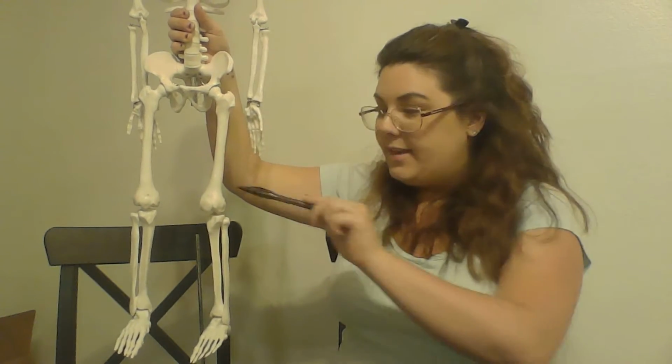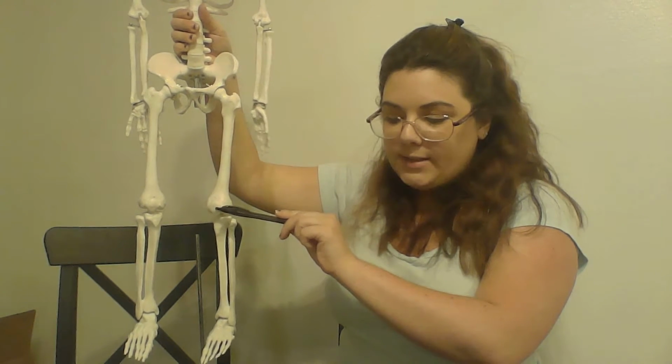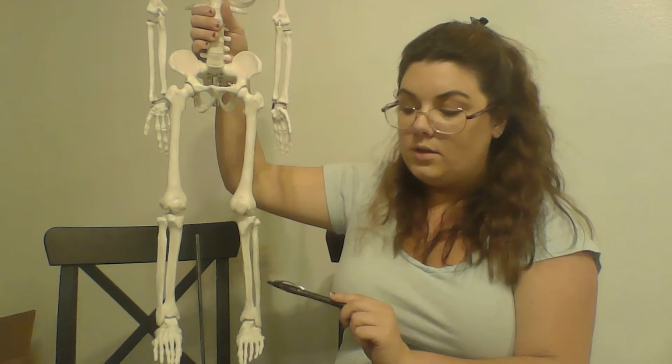Next, we have the umbilicus, which would be right here, and it's inferior to the sternum, which means it's closer towards the feet, the bottom of the body, than the sternum. Next, we have the patella, or the knee, which is proximal to the tarsus, or the ankle, which means the knee is closer towards the top of the appendage as compared to the tarsus, or the ankle.